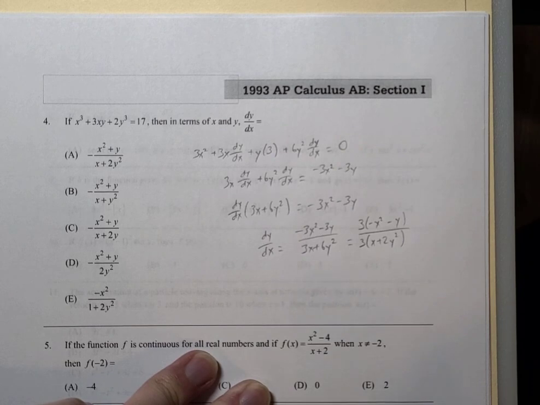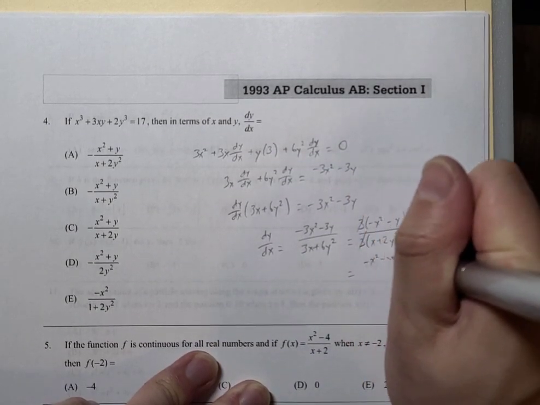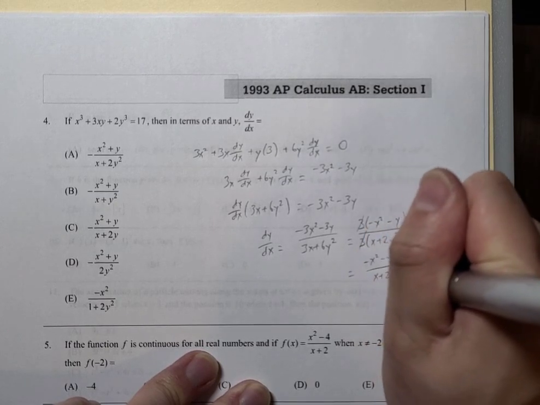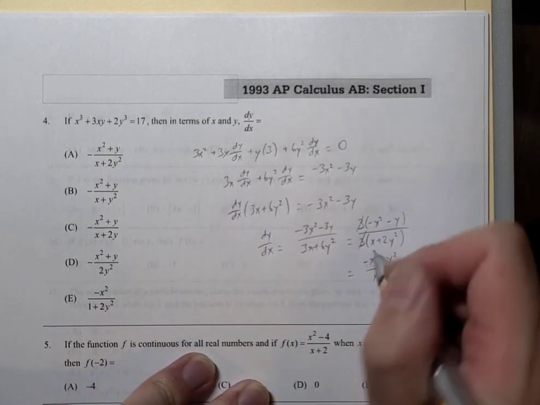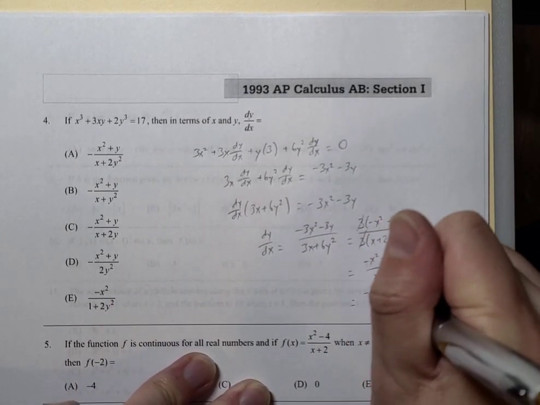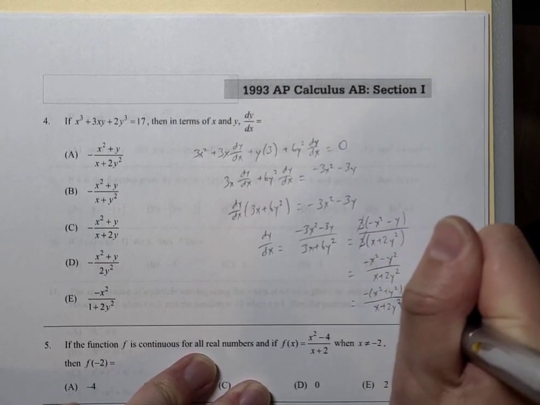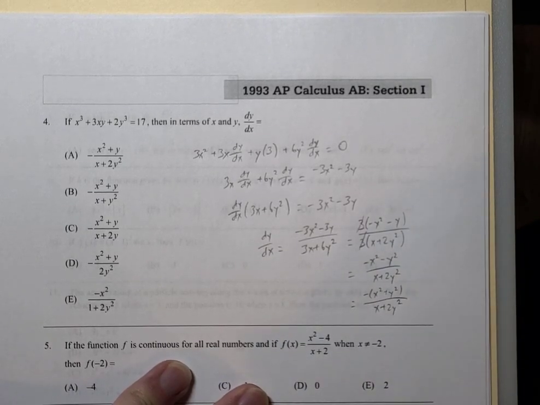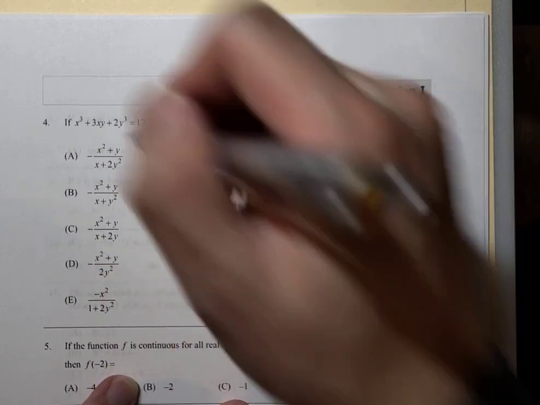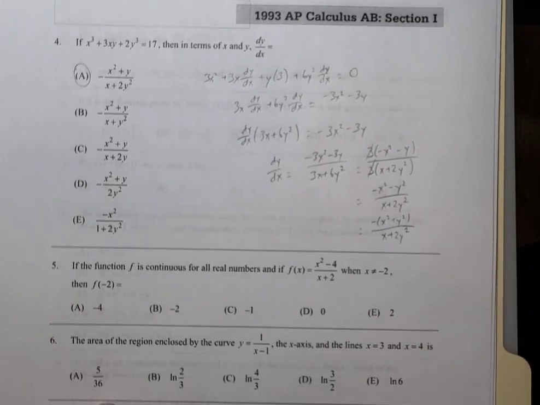Okay, so we got this. 3's can cancel, so we get minus x squared minus y squared over x plus 2y squared. Okay, we don't quite get that, but we could factor out a negative 1 on top, so negative x squared plus y squared over x plus 2y squared. So that should be a. Right? Yes. Okay. That's how we do implicit differentiation.